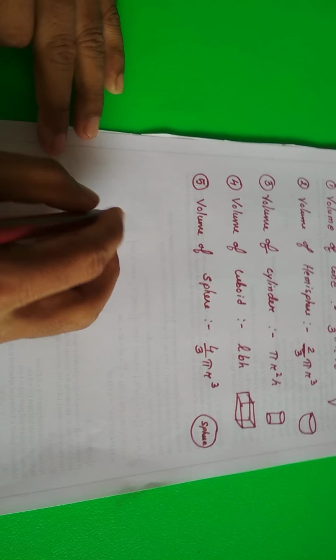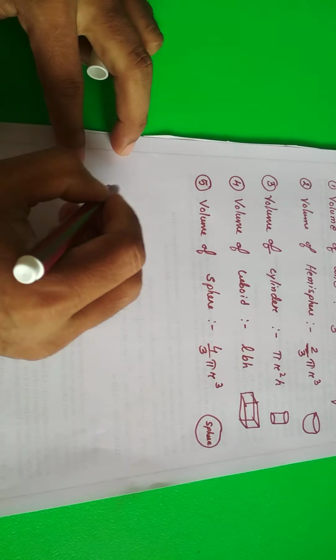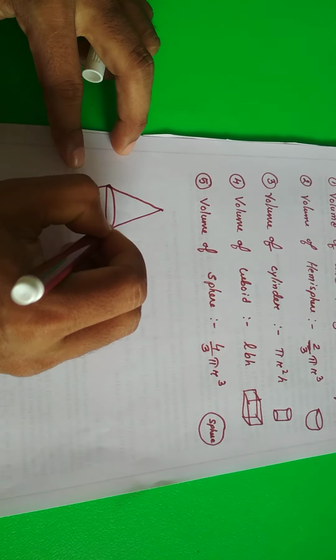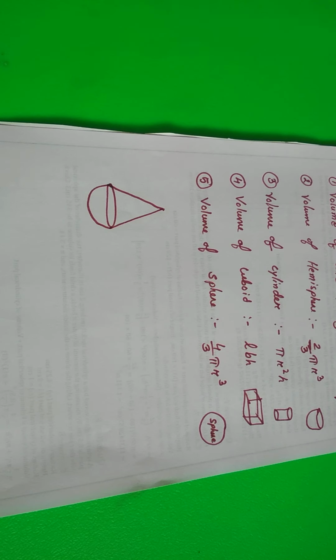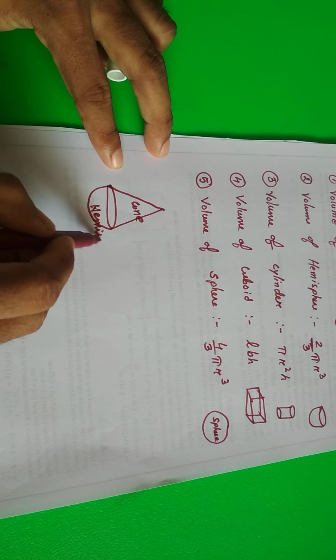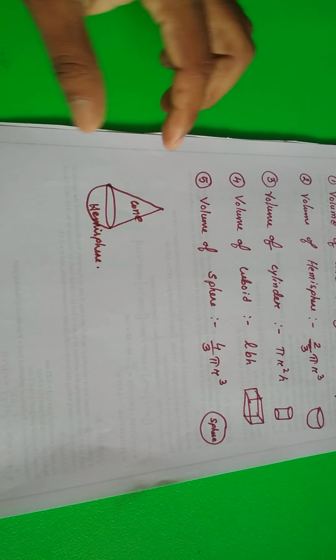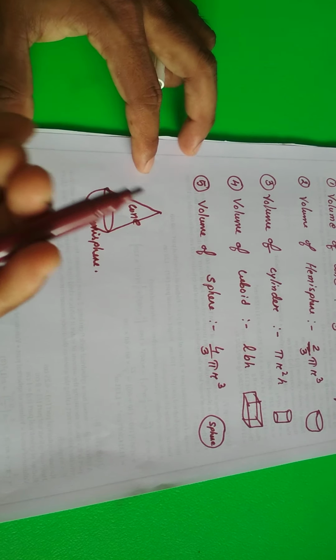For example, let's say this is the hemisphere. On the top of the hemisphere, a conical block is surmounted. Now, I could see two things. This is a cone and this is the hemisphere. Now, the only difference here is we are talking about the volume. And what is the volume? Volume is the capacity or the ability of a particular structure to hold anything. For example, how much ice cream a cone can hold.